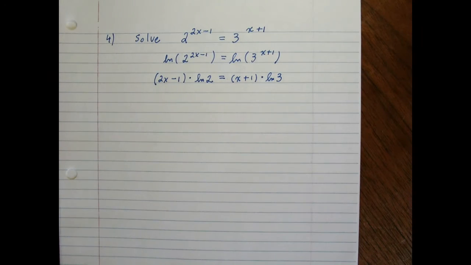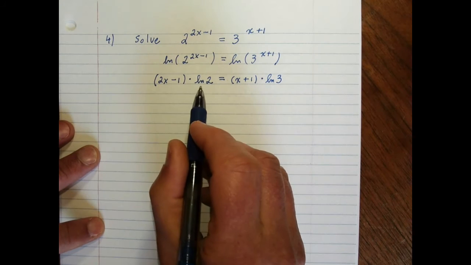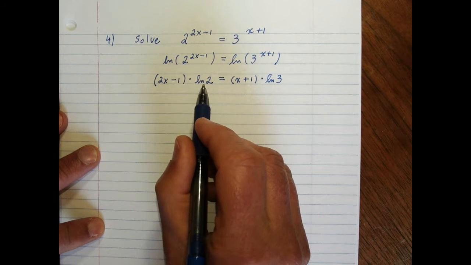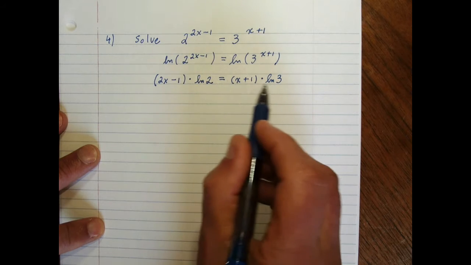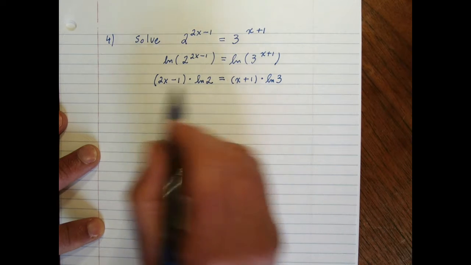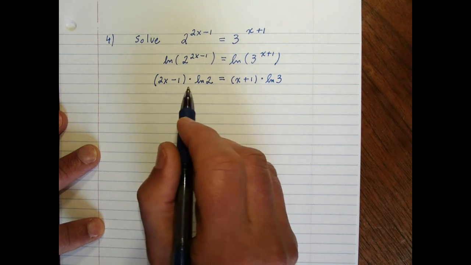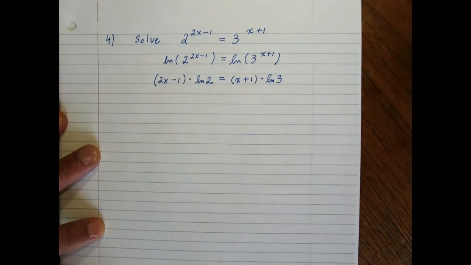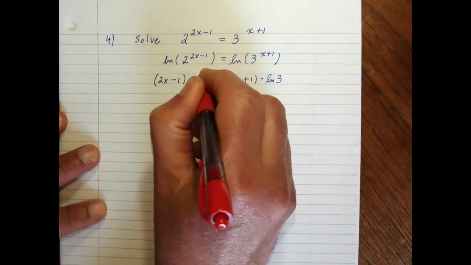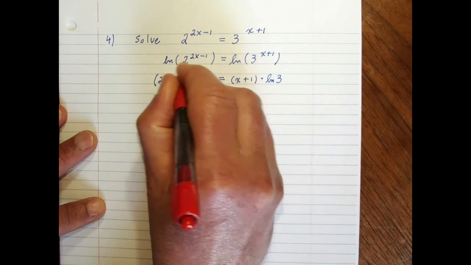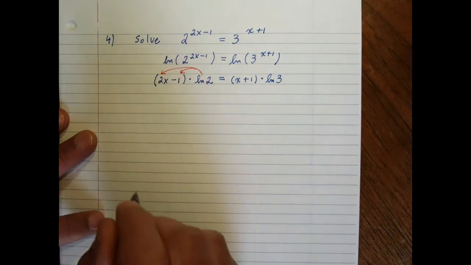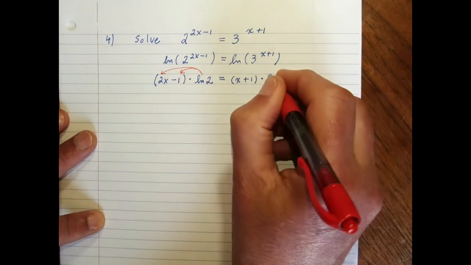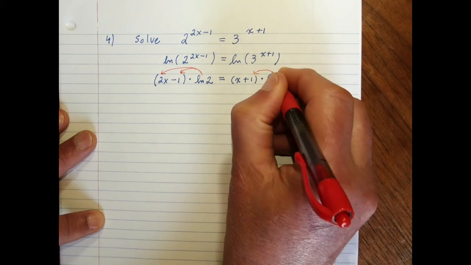And now here's where I've got some work to do, because I've got x's all over the place. To me, it doesn't make sense here to just divide by ln of 2 or ln of 3, because I've got x's on both sides. I really want to remove the parentheses. I want to distribute through the parentheses on this side. I'm also going to distribute through this parentheses.